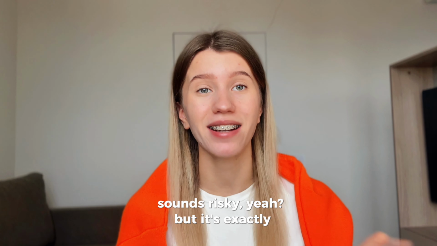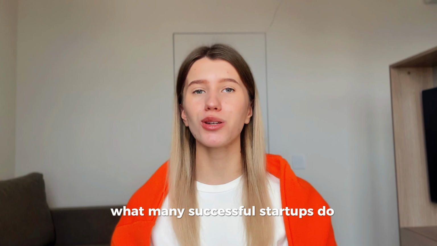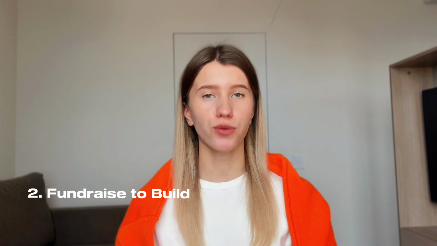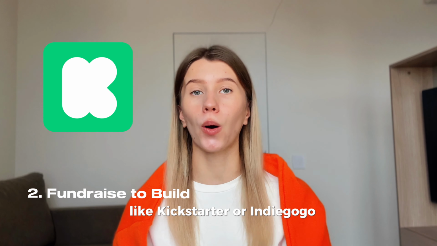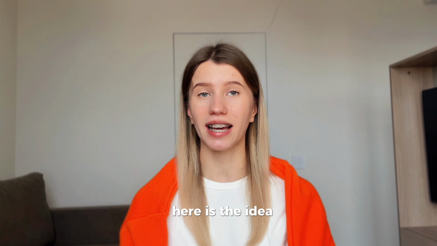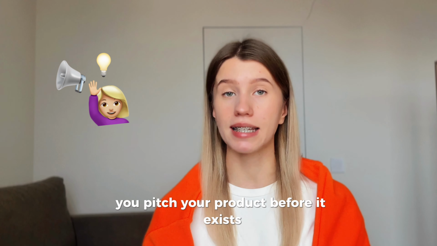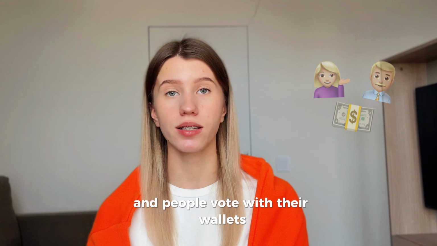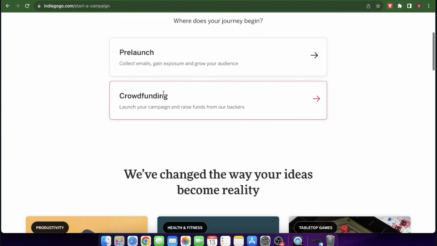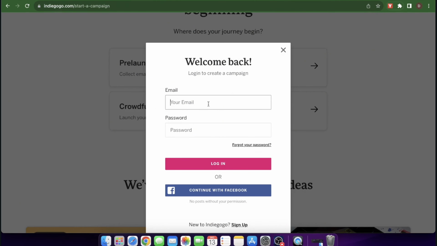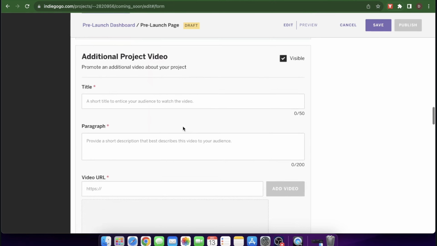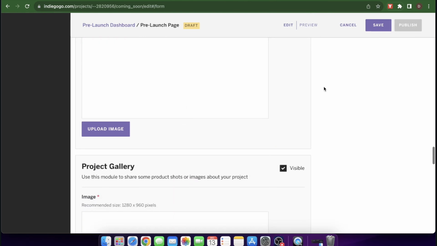Have you ever asked people to pay for a product that doesn't exist yet? Sounds risky, yeah? But it's exactly what many successful startups do, using crowdfunding platforms like Kickstarter or Indiegogo. Here is the idea. You pitch your product before it exists and people vote with their wallets. You register on a platform, describe the product you want to develop, explain your ability to build it, and share how these funds will be allocated.